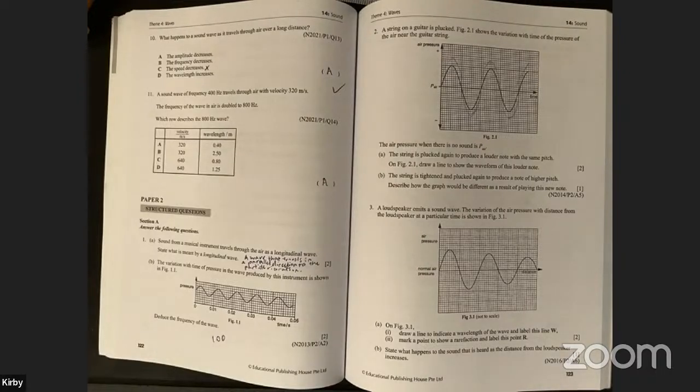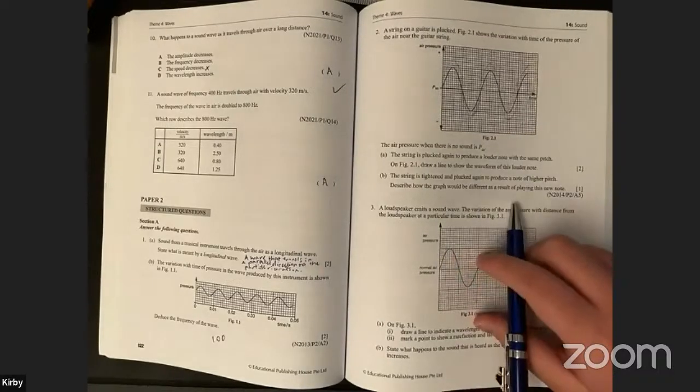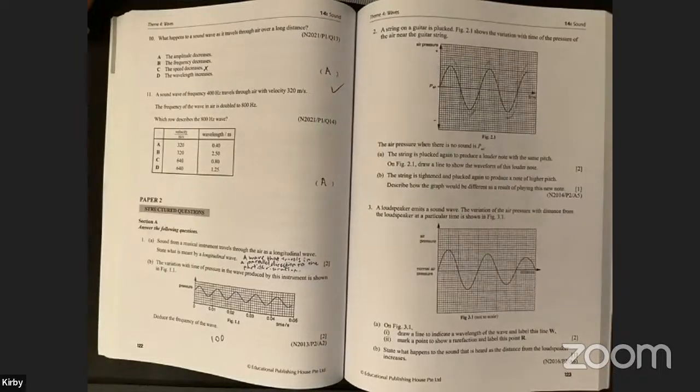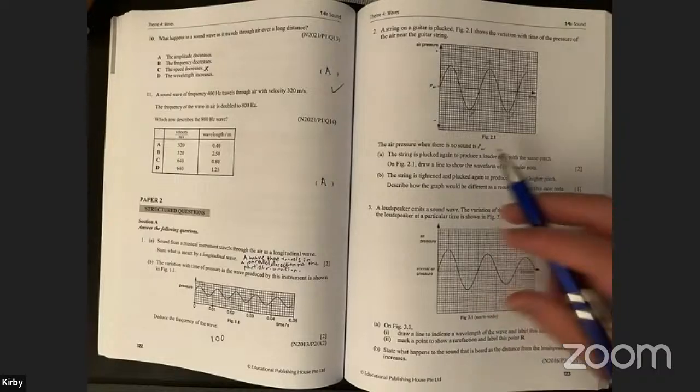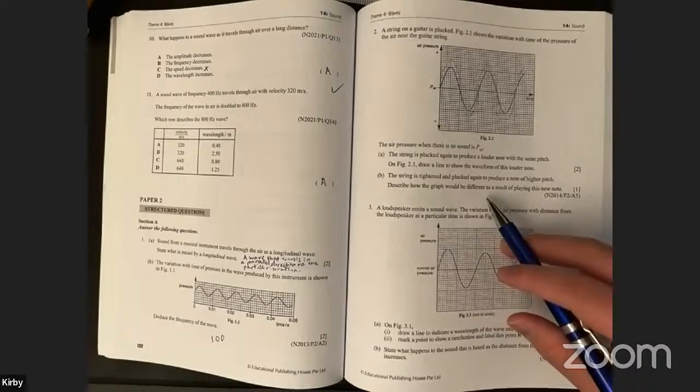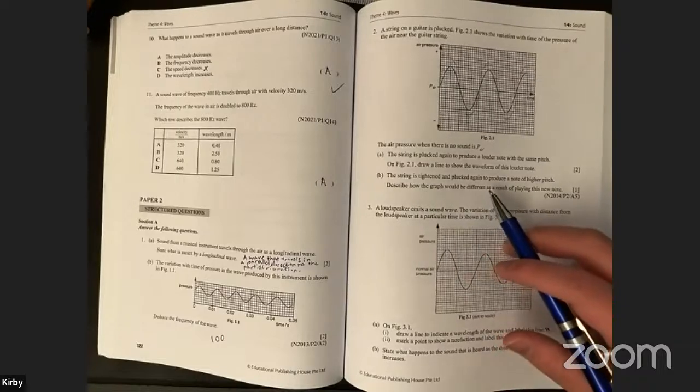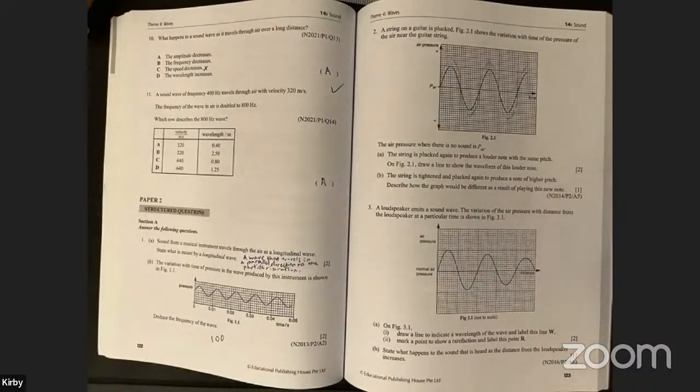Kirby, can you answer B? You say higher pitch. Okay, good. All right, cool. Now, this explanation, fancy words, how well would you do? You're saying, sorry, Kirby, does the pressure go down or up? What do you mean?